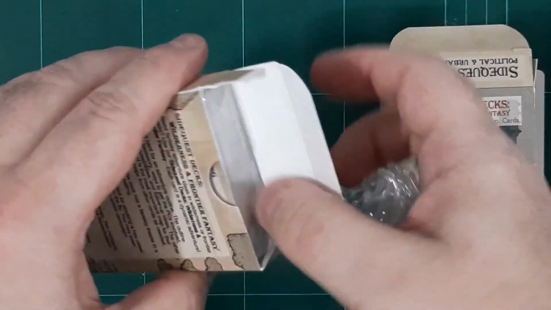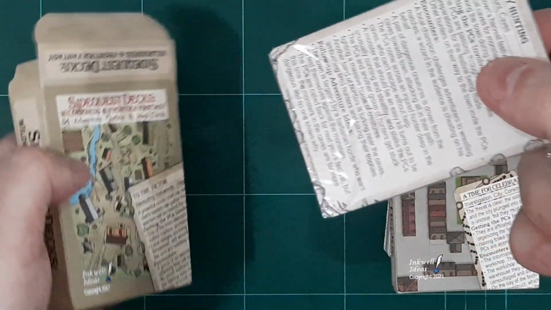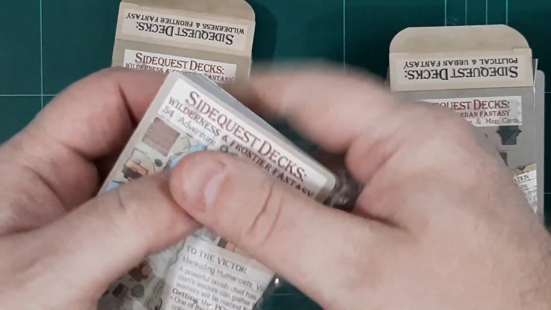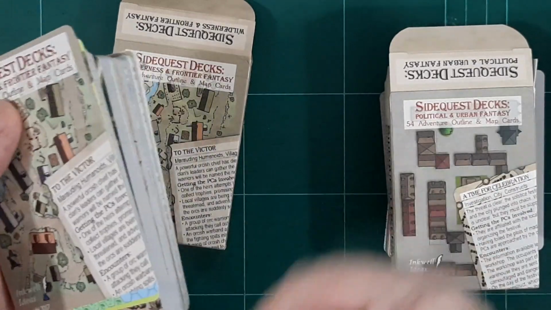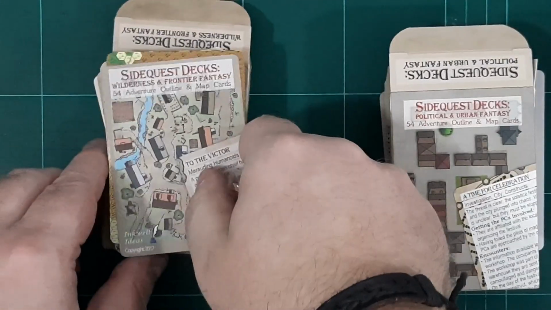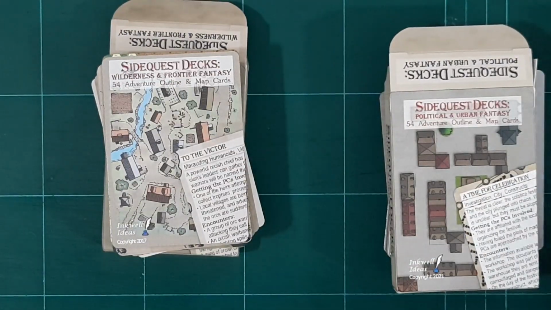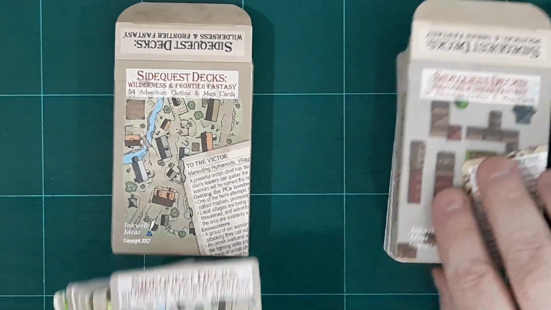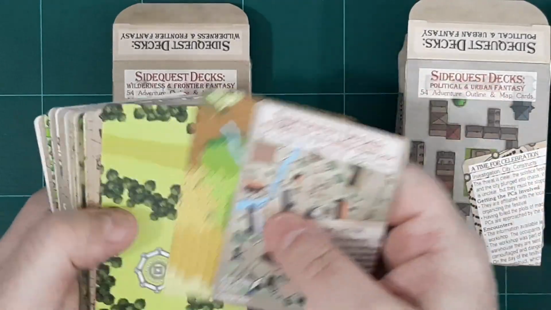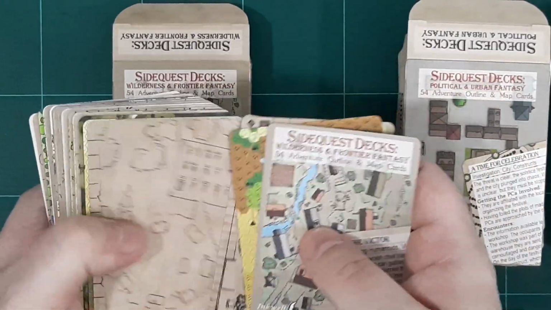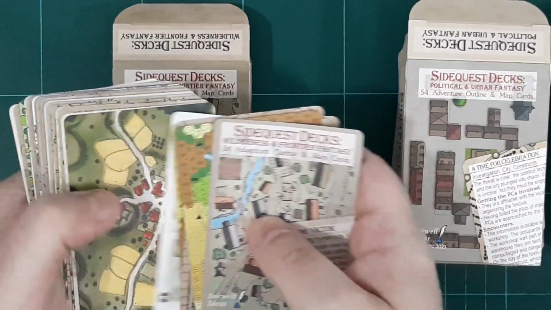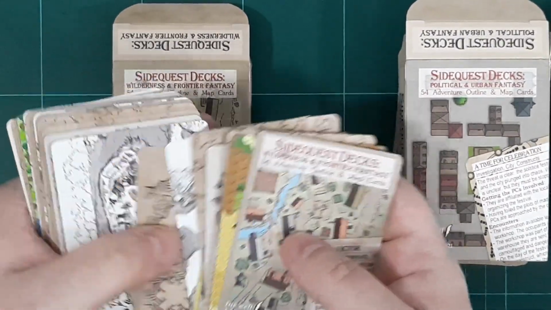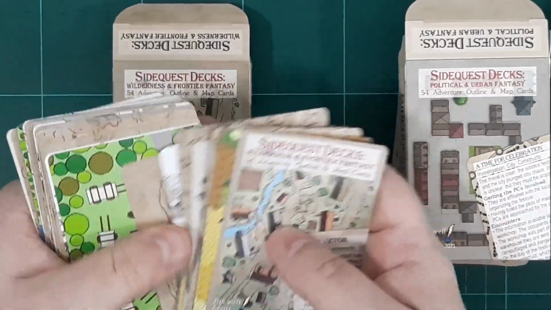Opening it up. Again, they're sealed inside, which is always nice. So let's unwrap those. Good. Okay, so again, like the other pack, we've got 54 in here. And again, there's a selection of different maps. But obviously, there's not going to be city adventures. These are going to be more like wilderness, sort of outside the village.